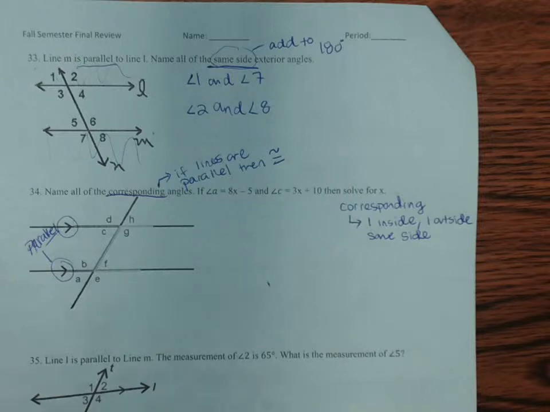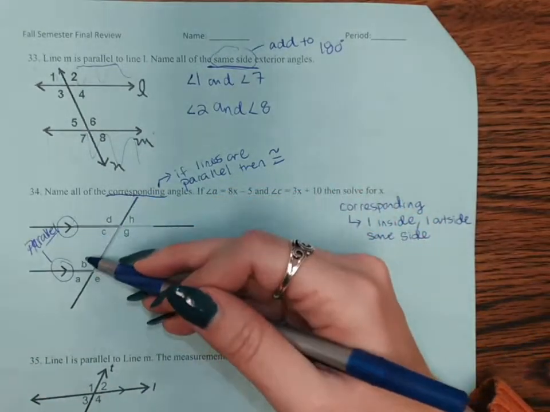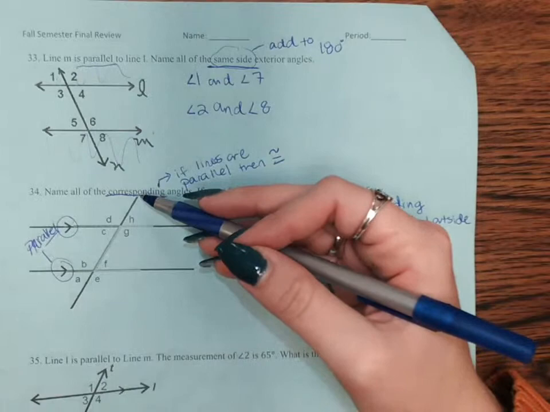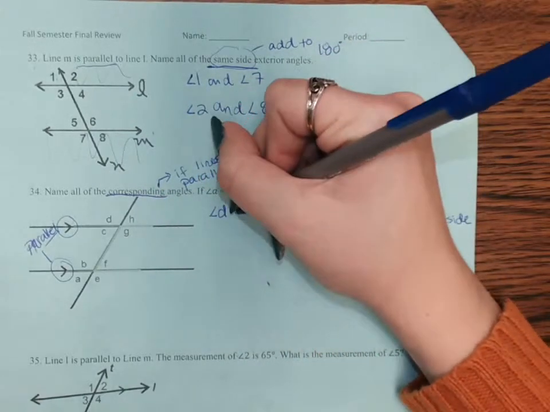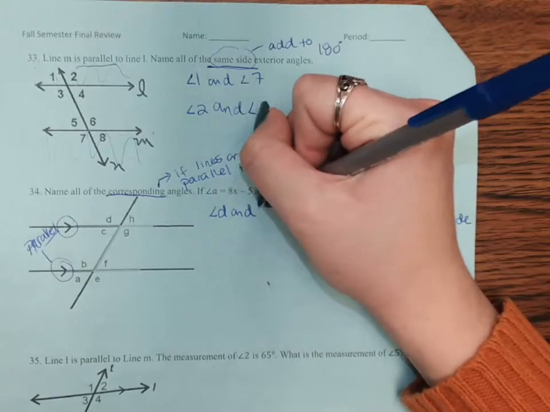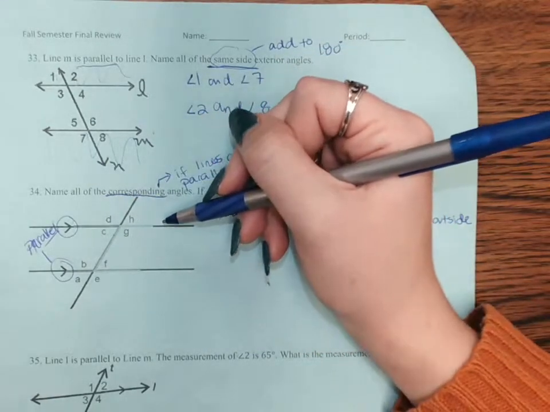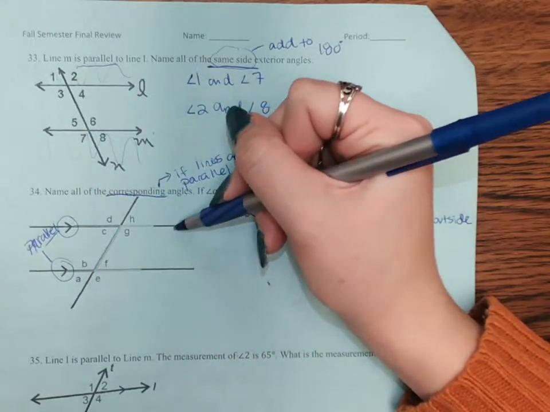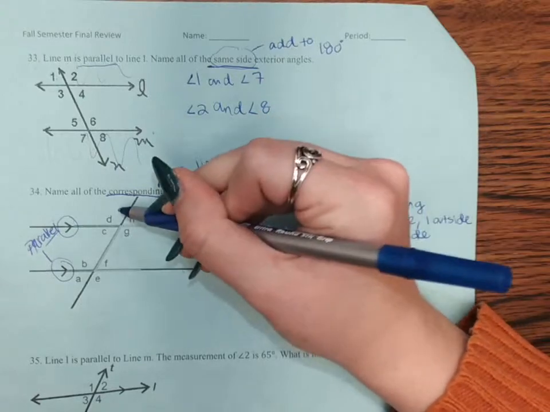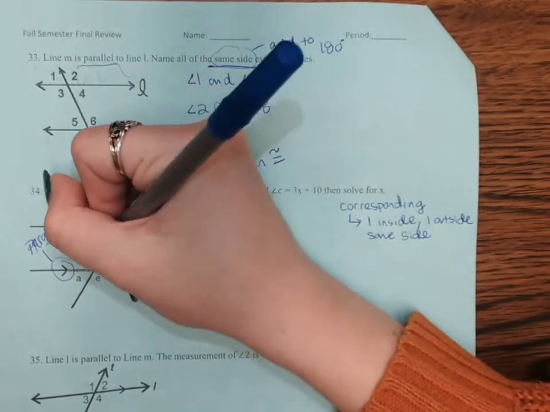Okay, so let's name all the corresponding angles first. So remember, we want one on the outside, one on the inside, and the same side of my transversal. So if I'm looking at angle D is on the outside, so I know I want an inside angle, and I want it to be on the same side of my transversal. And again, it's still the same deal where I want one angle on one line and one angle on the other line. So if I have angle D, I'm going to say my corresponding angle is angle B.